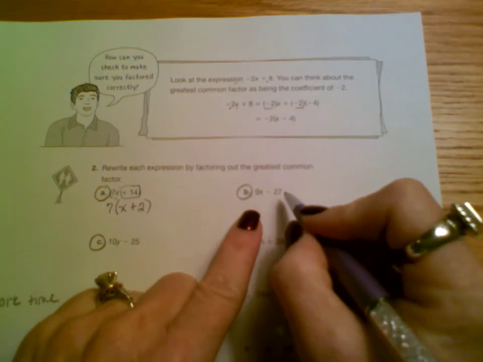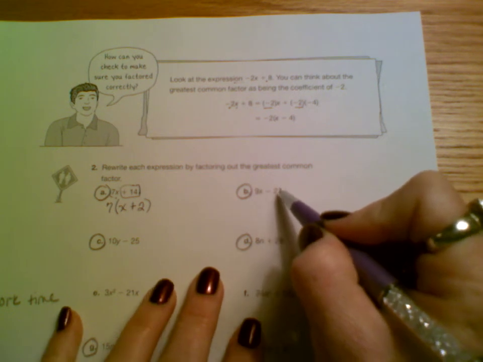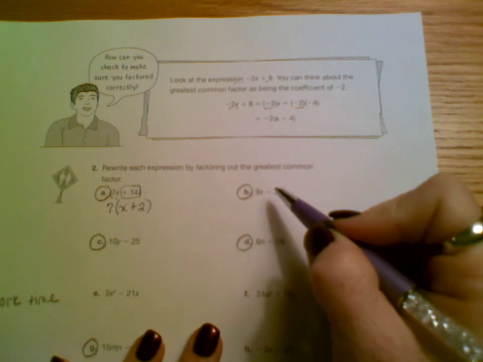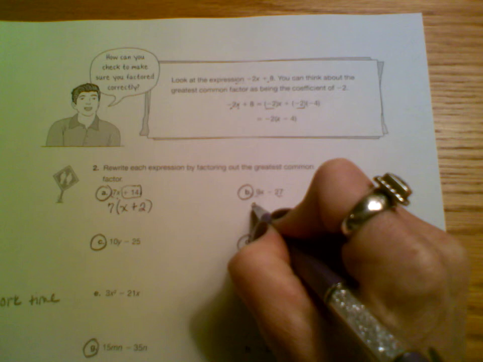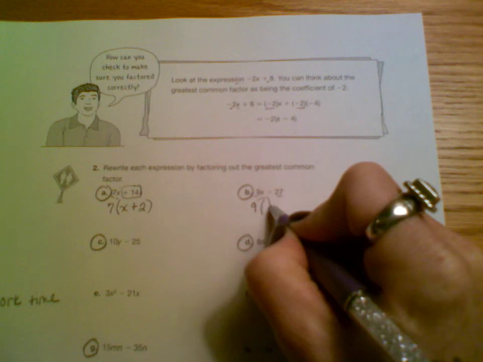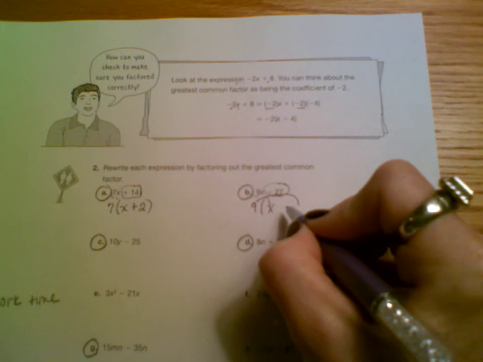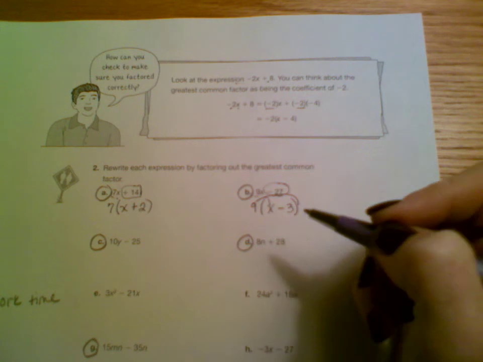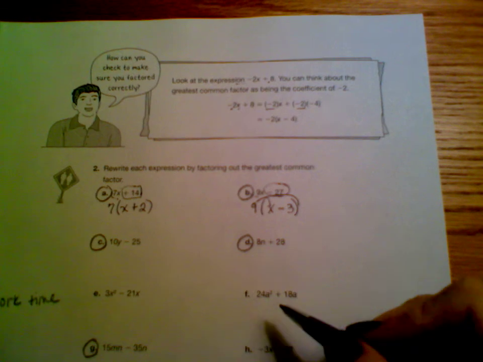Okay, let's look at this one. I know that minus 27 is the same thing as plus negative 27. You will not see those double signs very often, so I'm going to try to break away from those now. So I see that 9 goes into both of these. If I factor out a 9, 9 times what gives me back 9x? 9 times x. 9 times what gives me negative 27? Negative 3, or I could say plus negative 3. Again, double signs are not preferred, so I'm going to write it like this.